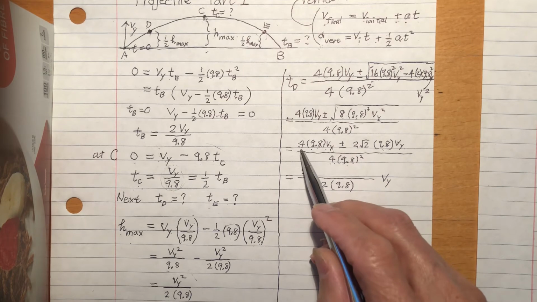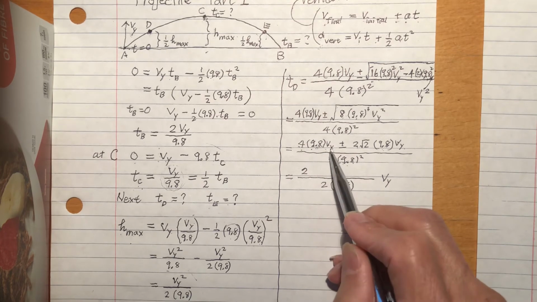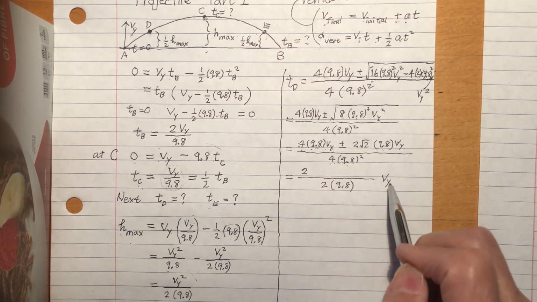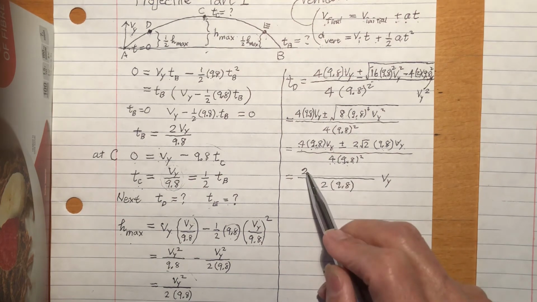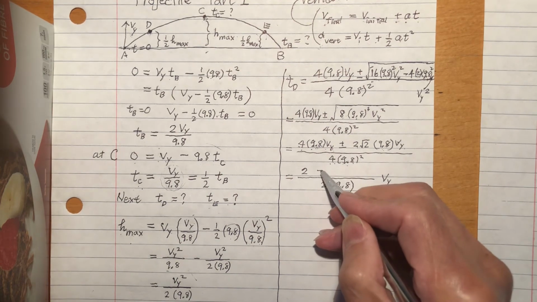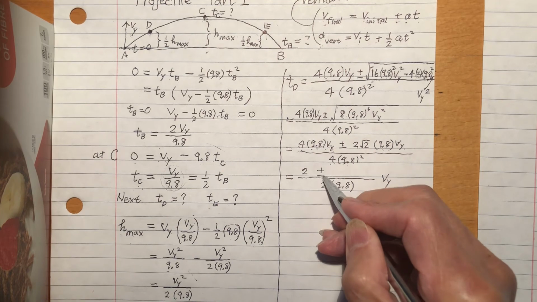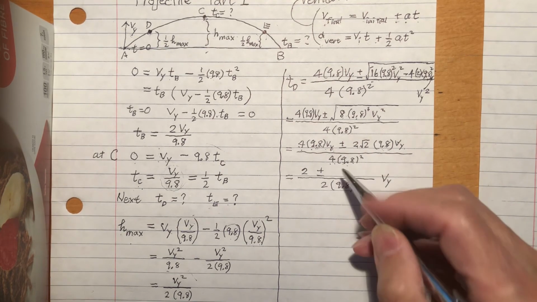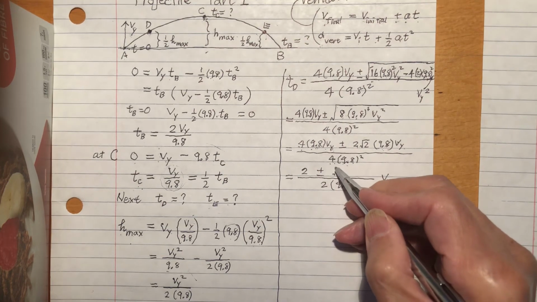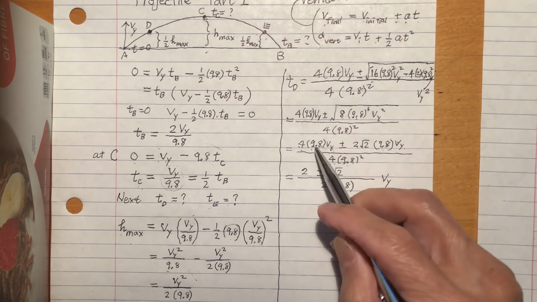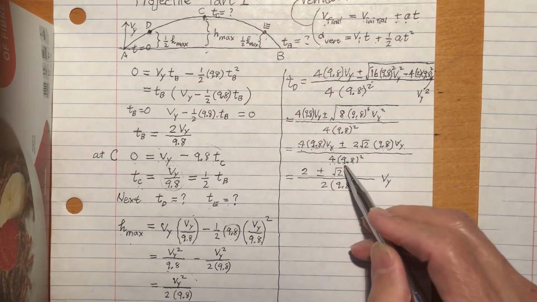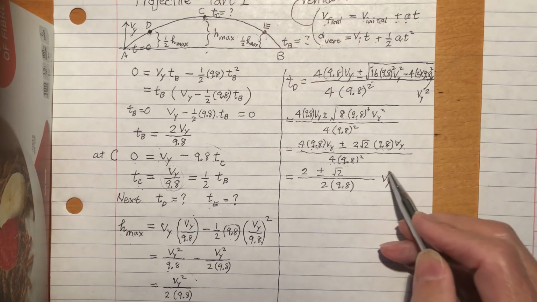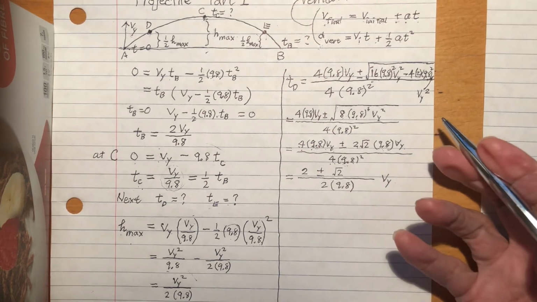So what do I have left here? This is cancelled. Vy is out. 4 becomes 2. So I have plus minus. 2 is cancelled. I have square root 2 left. 9.8 is cancelled, and Vy is outside. So this is what I have.